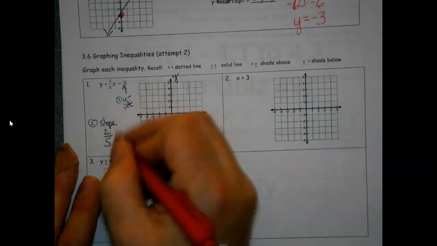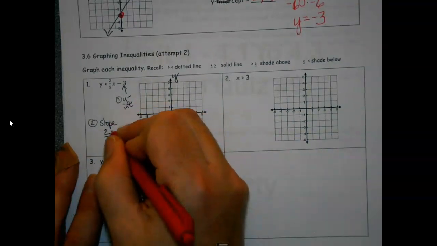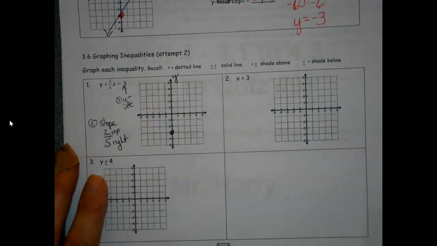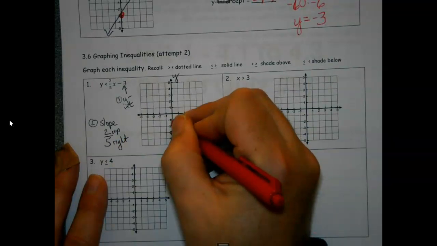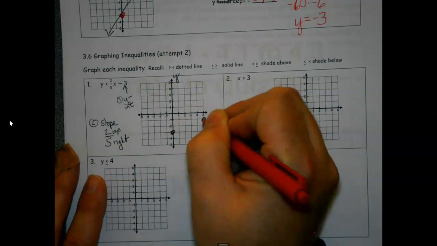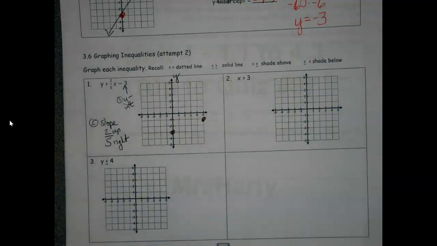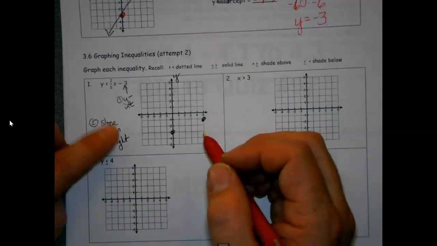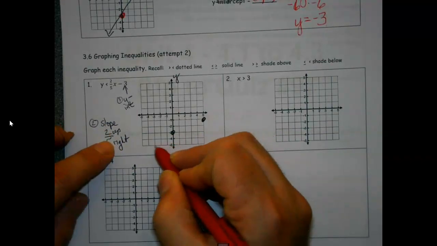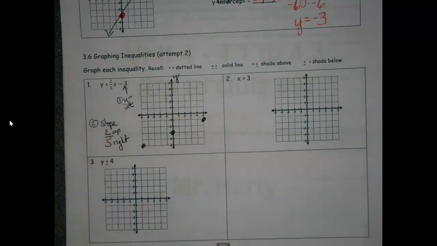And again, rise over run. So we're going to go up 2 and right 1, 2, 3, 4, 5. Technically, I could go ahead and do my line at this point, but I'm going to choose not to. Because remember, if I run out of room, I can do the opposite of both of these. So I could go down 2 and left 5 if I wanted a third point.